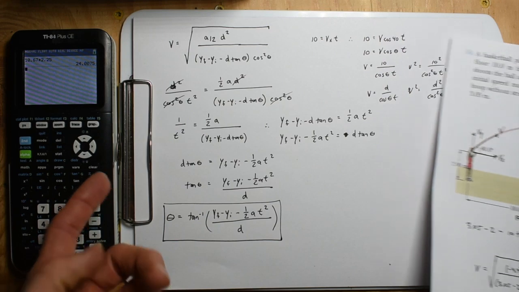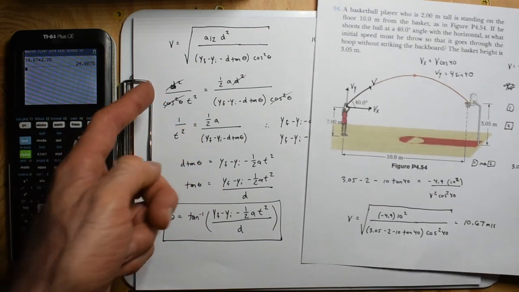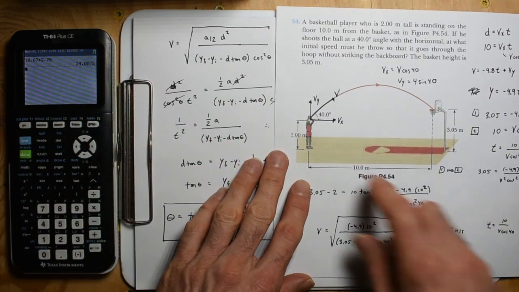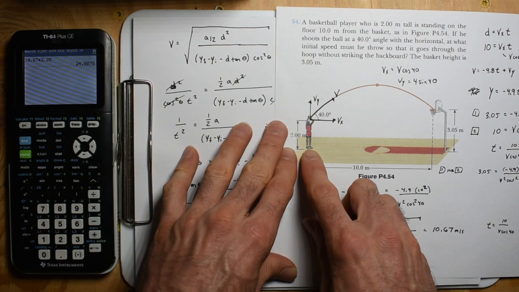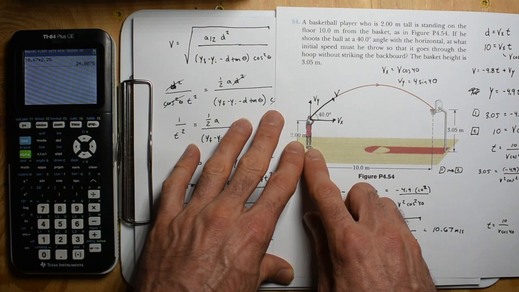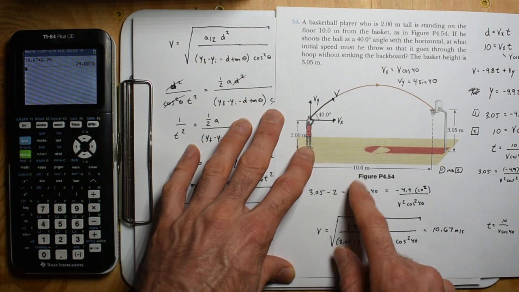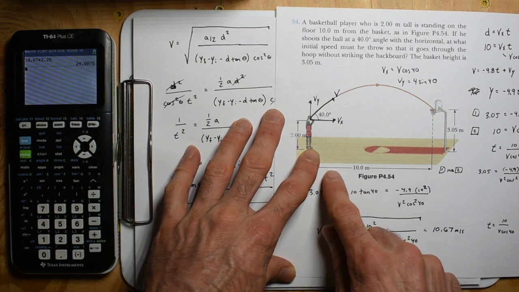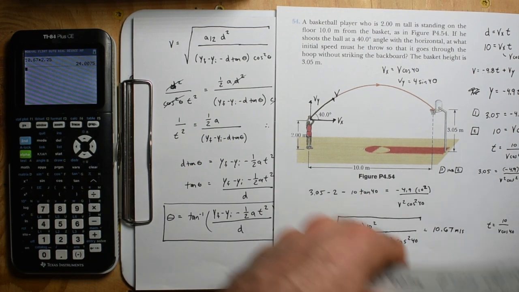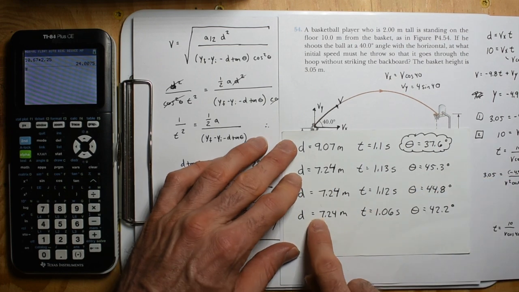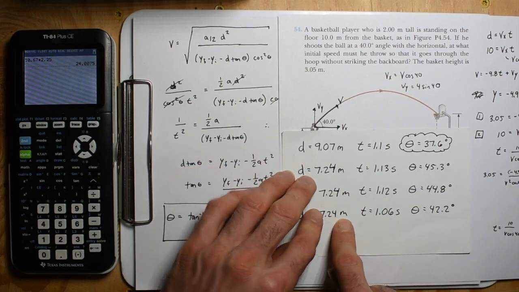But this equation isn't the best, because I was doing this on YouTube, watching Stephen Curry shoot threes, and I noticed he's at the three-point line, and I know from the NBA that's 7.24 meters.